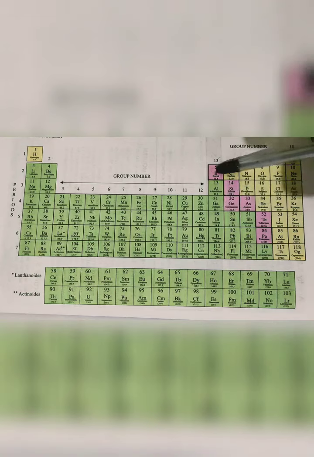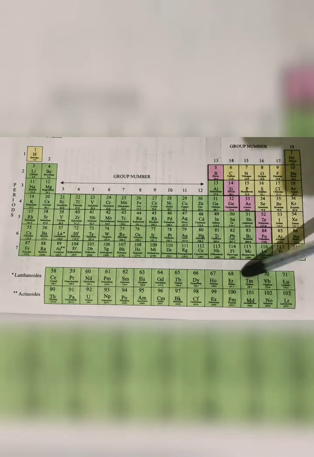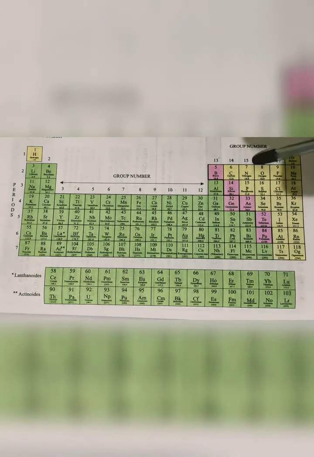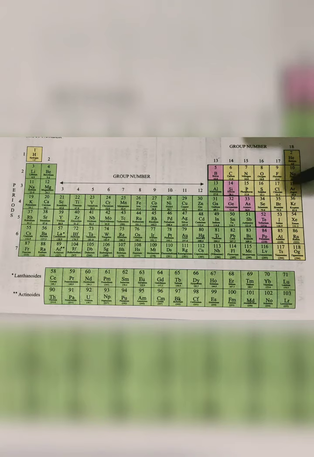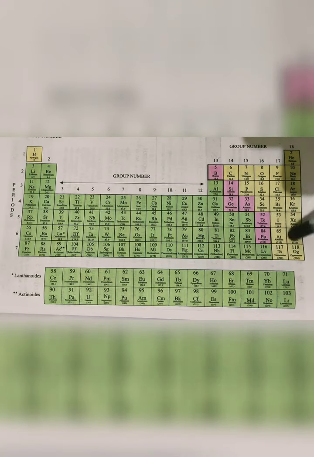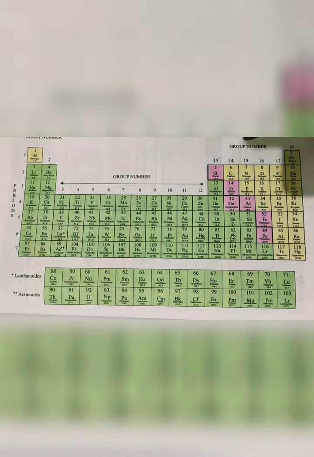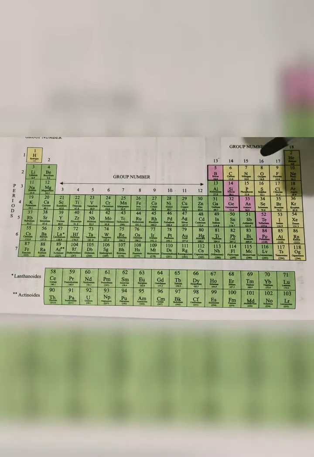Valency of this group will be 3, this group will be 4, this group will be 5, this group will be 6, this group will be 7, and we know the valency of group 18, since it is a noble gas, is 0. So the valencies are 1, 2, 3, 4, 5, 6, 7 and 0.